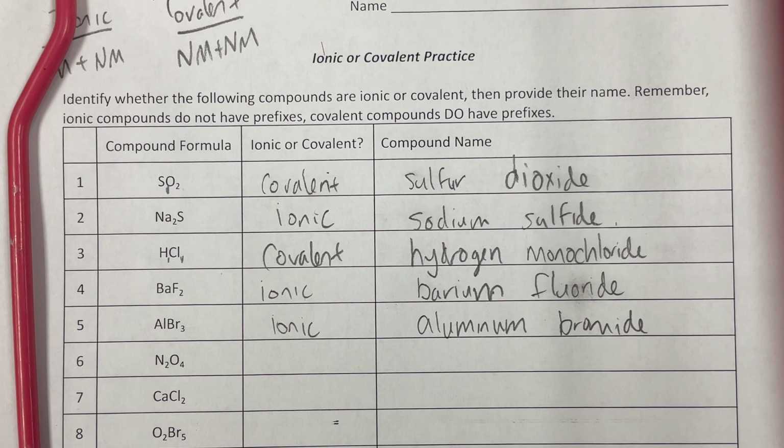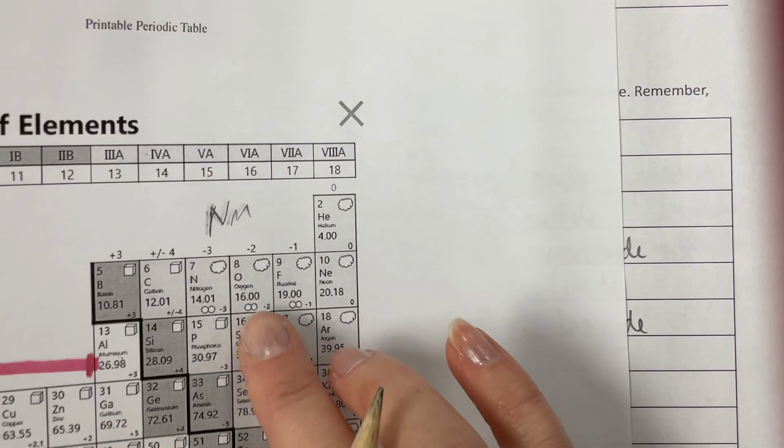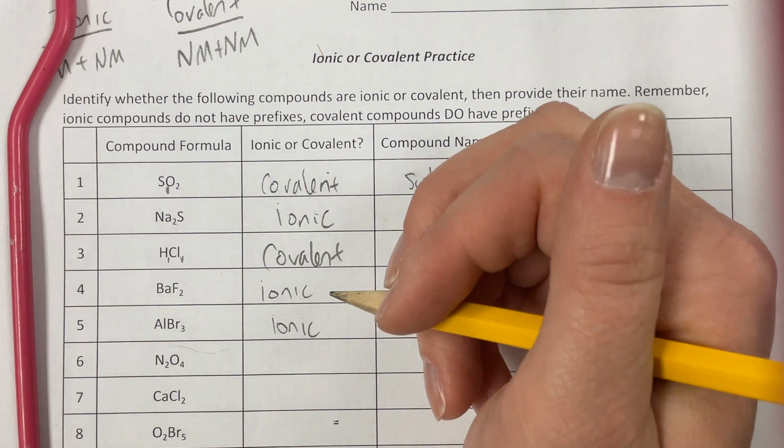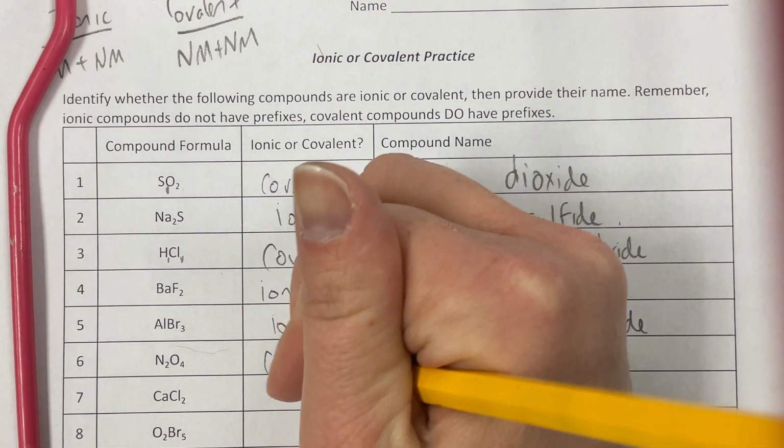Okay, next one. N is where on the periodic table? It's column, I don't know, 15? Yeah. It's at the very top of column 15. That's right here. So it's a non-metal. And oxygen's a non-metal. So non-metal and non-metal is going to be covalent. Good.